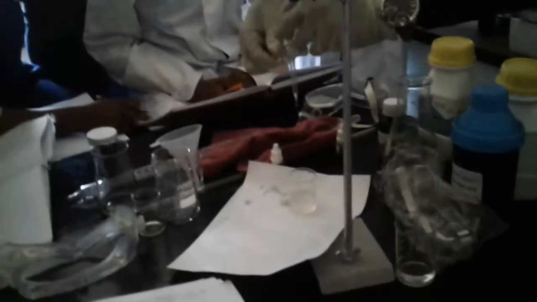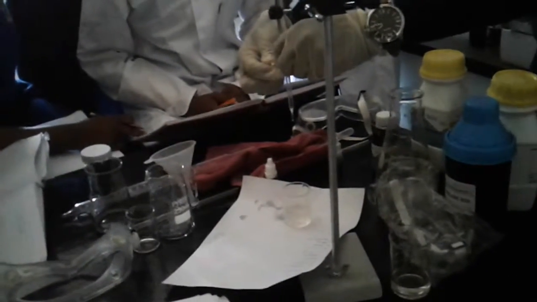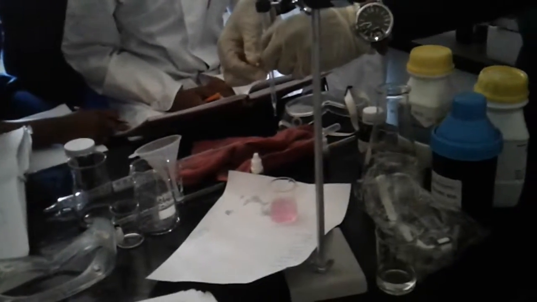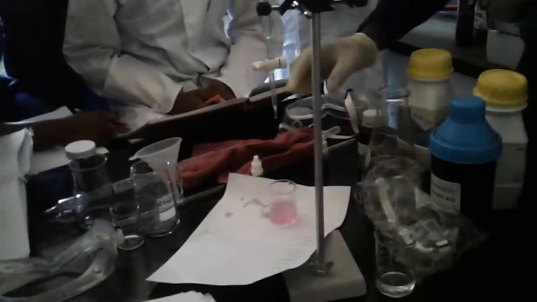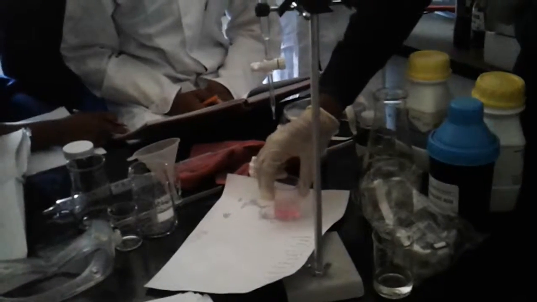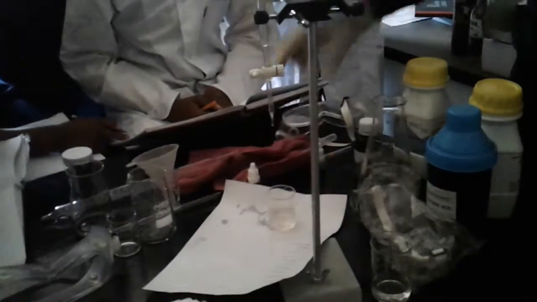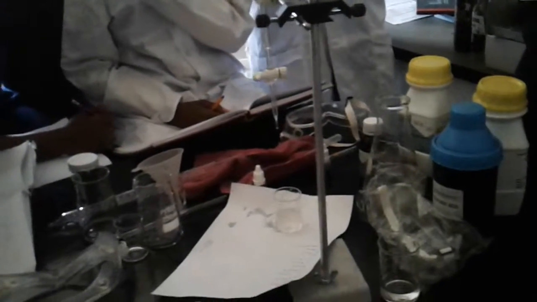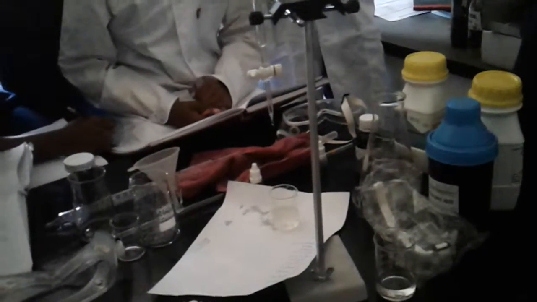It has not yet reached the end point. Did you see I shook the first time? Now I must be careful how many drops I add. Shake. It's only going to reach the end point if I shake and it doesn't change back.